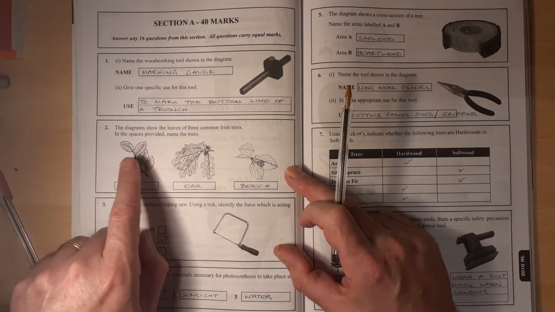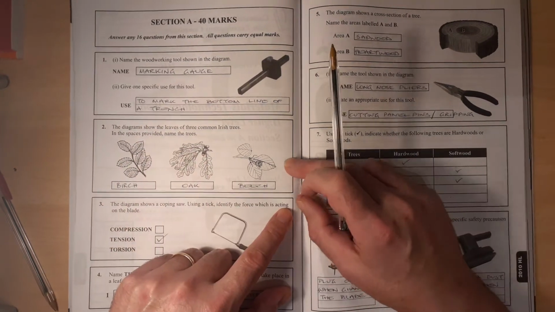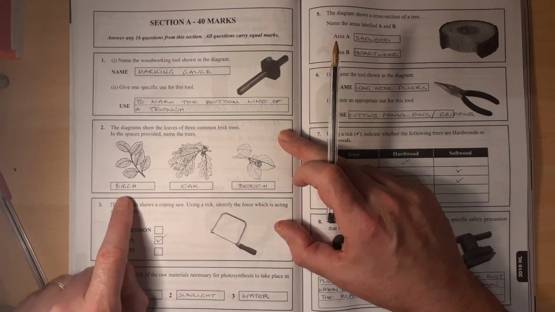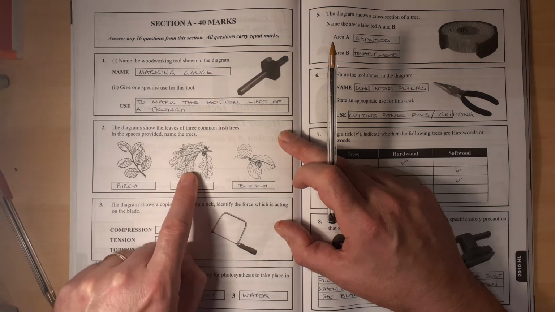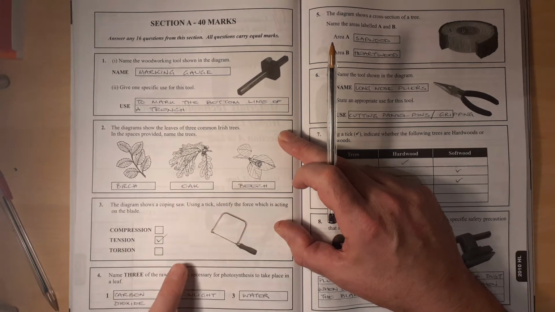Question 2, you're asked to identify the 3 trees that the leaves come from. So the first one is birch, difficult enough to identify. The second one is oak, and the third one is beech.